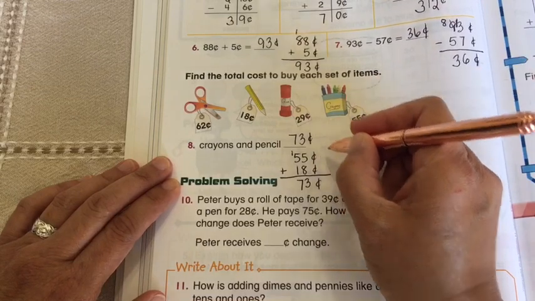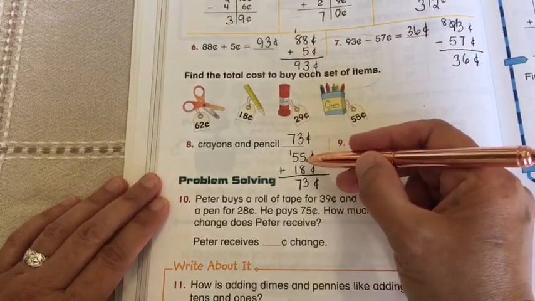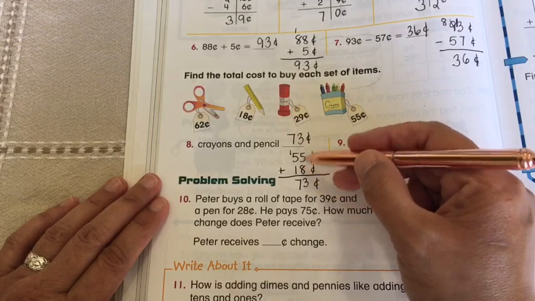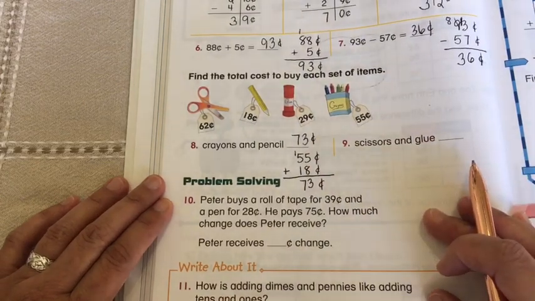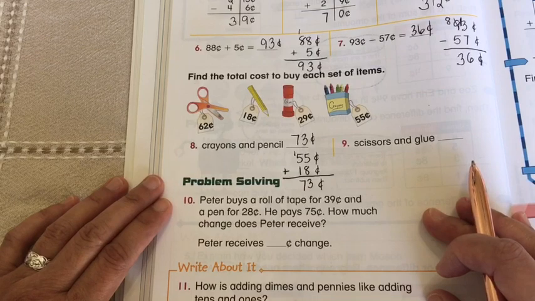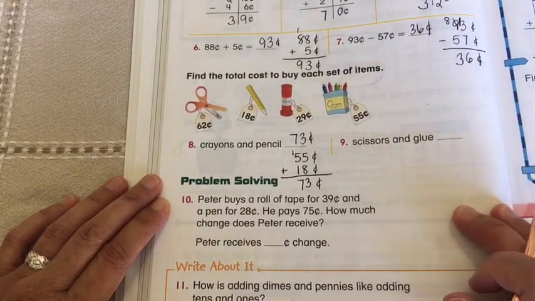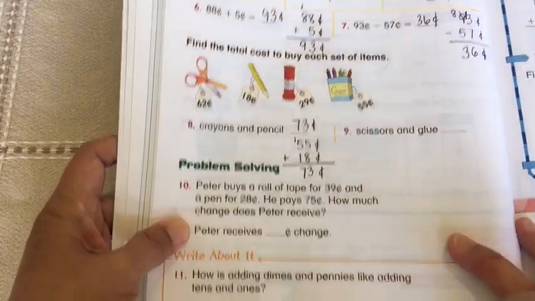Do we have the same answer? I added it down here in my space. I did 55 plus 18. I regrouped. I got 73 cents. Okay. Number 9. I'm going to let you do that one by yourself. Let's go to number 10.